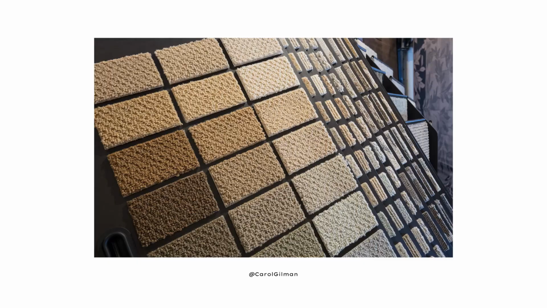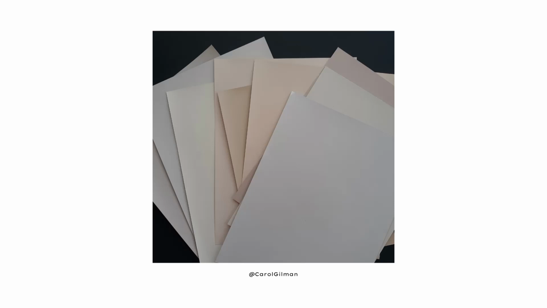If we look at different variations of tan and beige, we can see there's a wide variety. If you've ever gone shopping for carpet, you'll notice that you want a neutral color, a tan or a beige in your home, but then there are all these different variations. Even with paint colors, we can see all these different variations of tan and beige.